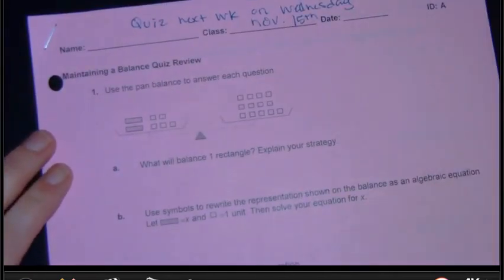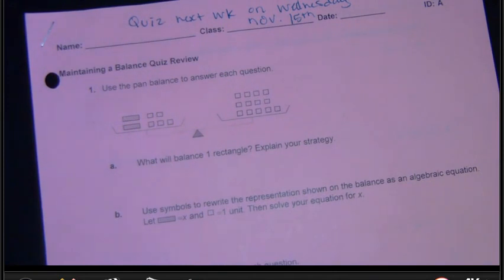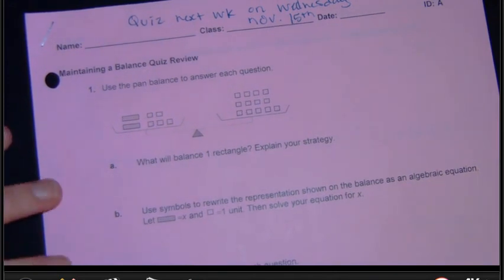All right, if you guys would grab out your quiz review packet, and we're going to take a look at all of our questions that we have. Okay, so maintaining a balanced quiz review. Use the pan balance to answer each question.